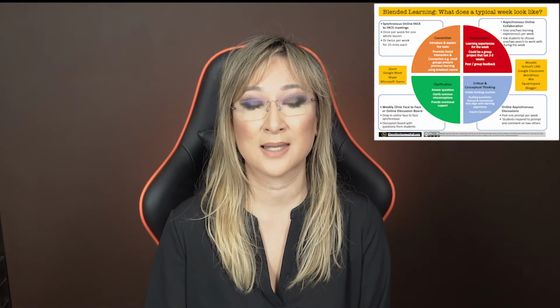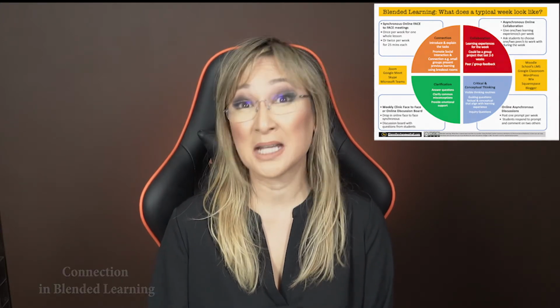And there's 4 different elements here that are really important in a blended learning environment. So you can see there's connection, there's clarification, there's collaboration, and then we also want to promote critical thinking and conceptual thinking. So those 4 different elements. So I'm going to do a series of videos on the 4 different elements and share ideas with you on how to promote each of these elements. Today we're going to be discussing the connection, which I think is so important in the online environment.